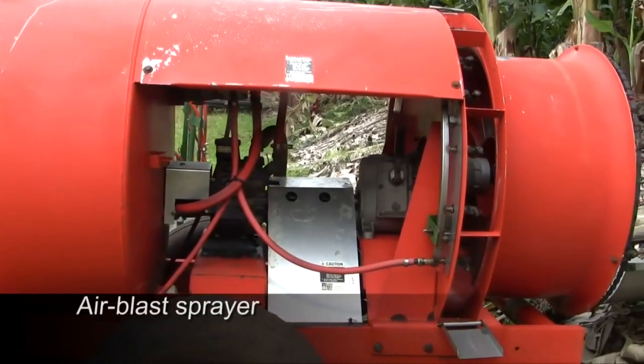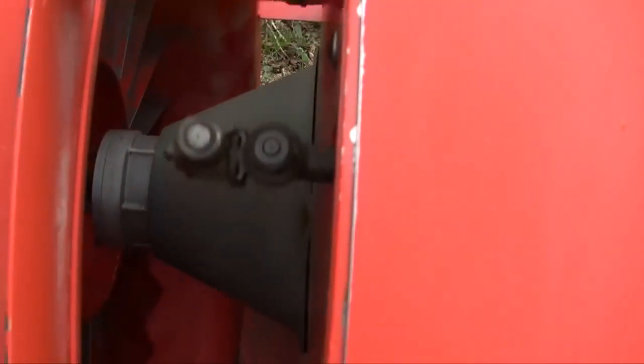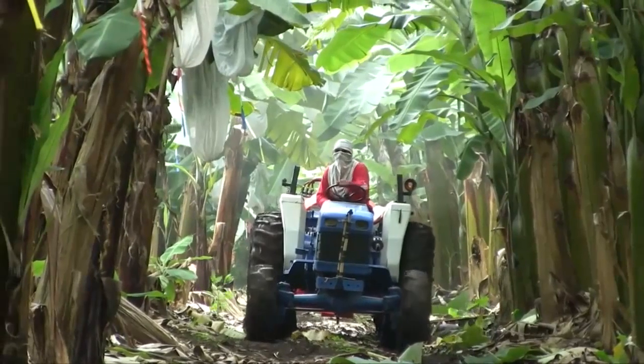Tractor-drawn air blast sprayers are well suited to Hawaii farms. Applications can be made with as little as 10 gallons per acre.